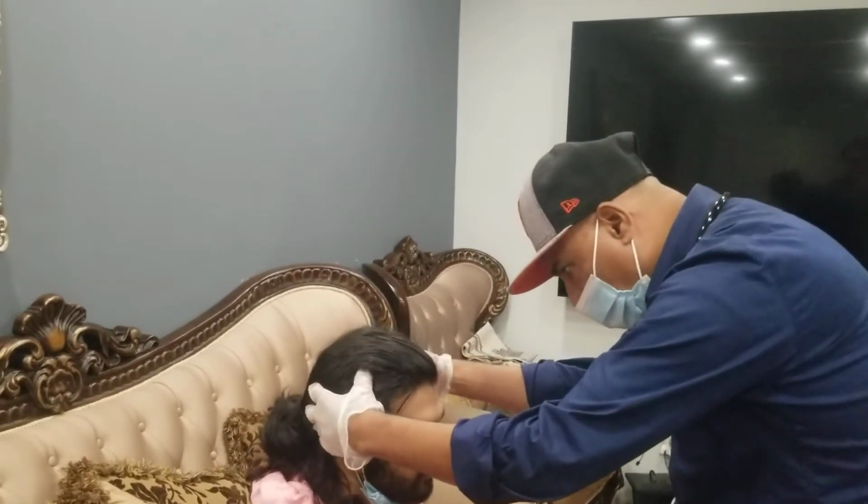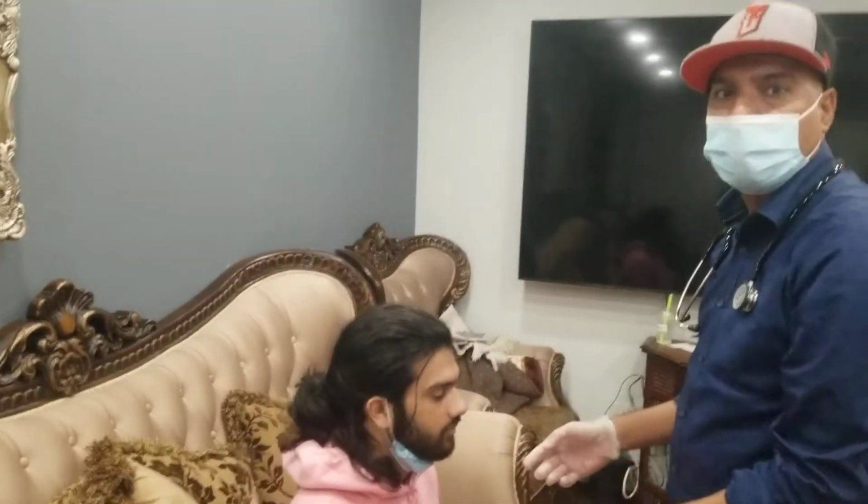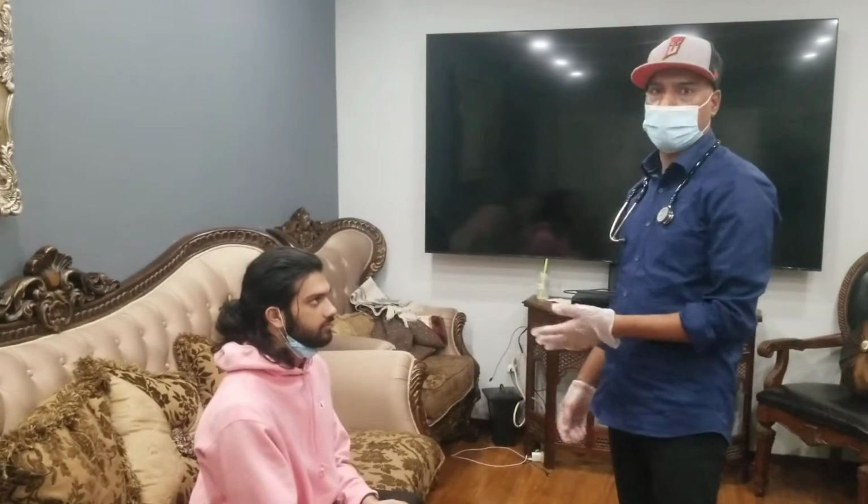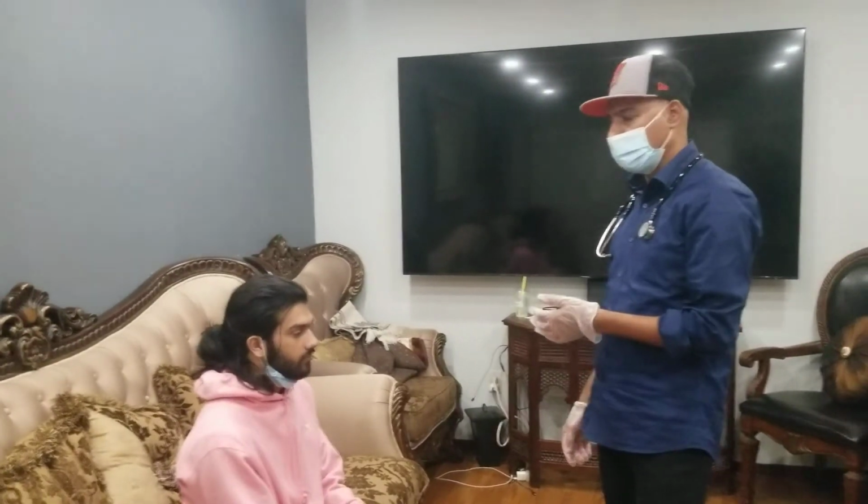Salman, do you feel pain? No. So Salman does not feel pain. It means his head is okay. There's no problem with his head. Now I'm going to be checking his hair color. Salman's hair colors are black, and they are evenly distributed all over his head. So this is about his hair color.